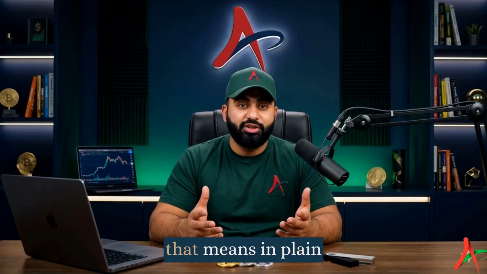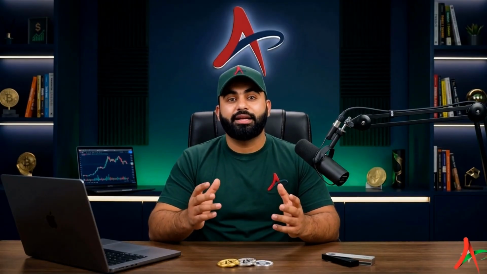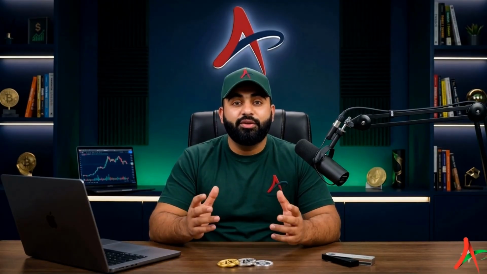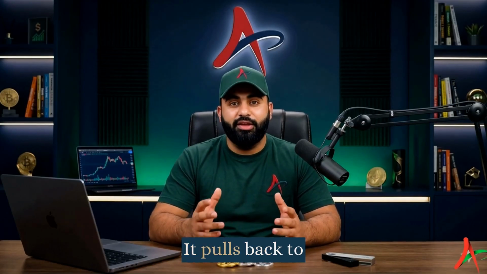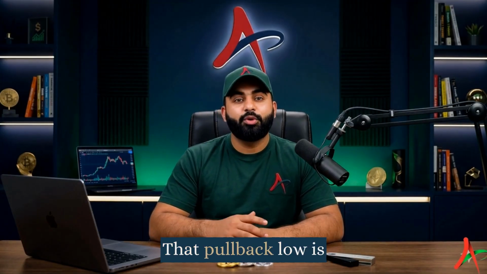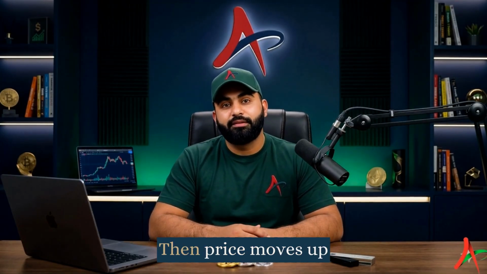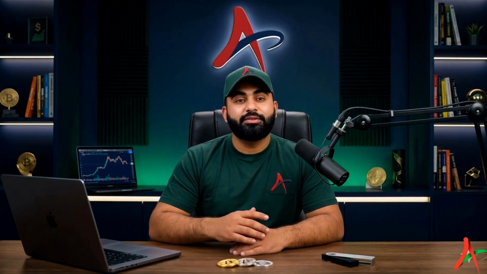Let me explain what that means in plain terms. The market moves up to a peak, that is, a swing high. Then it pulls back down, but it does not pull back all the way to where it started. It pulls back to a higher point than the previous pullback. That pullback low is a higher low. Then price moves up again and makes a new peak that is higher than the previous peak.